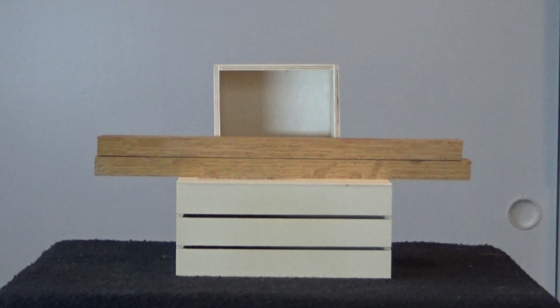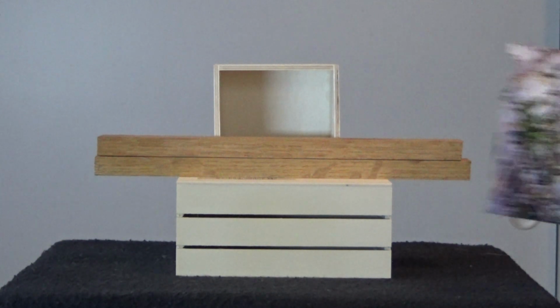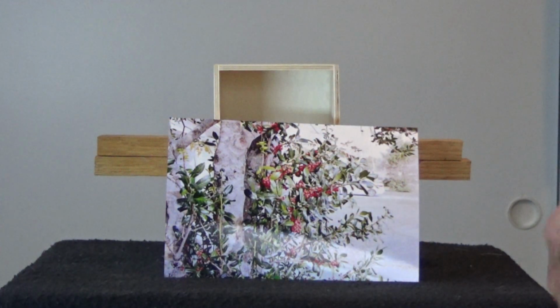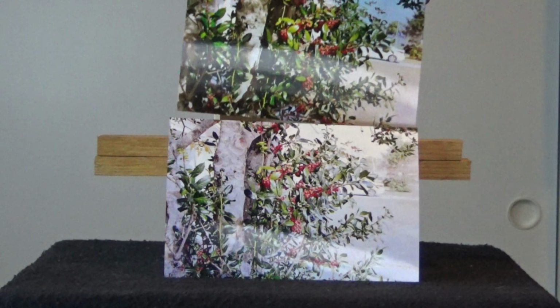Picture number 4. And picture number 5. Alright, you can see the car in the background. Contax here. And NIKKOR here.